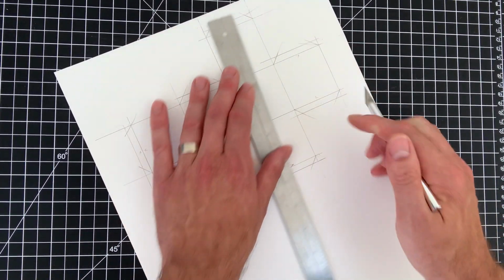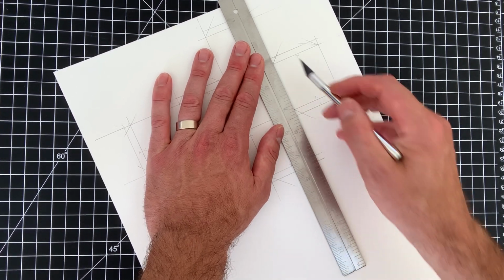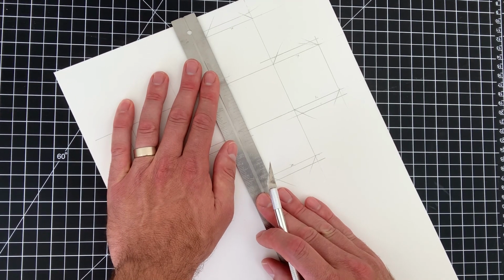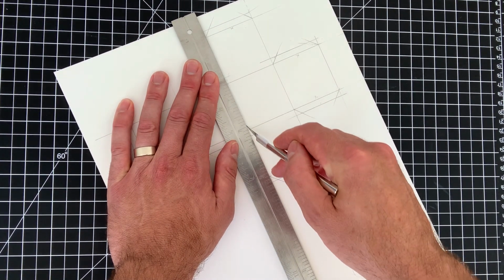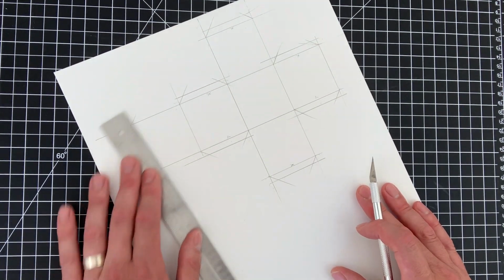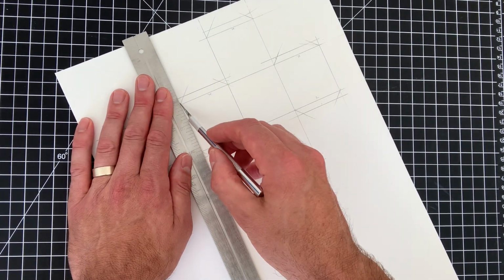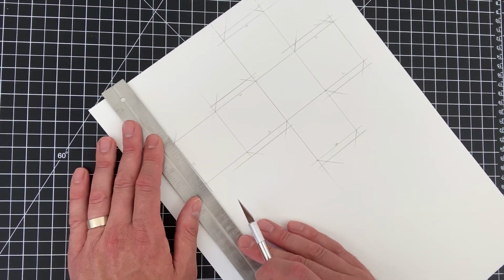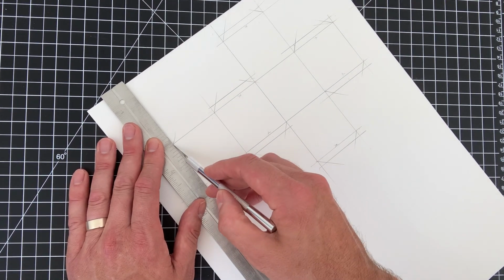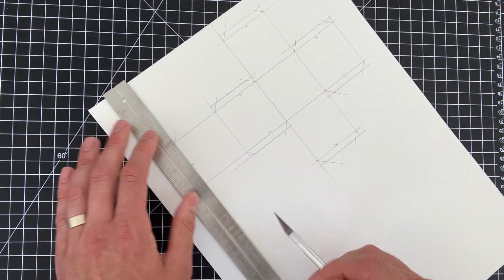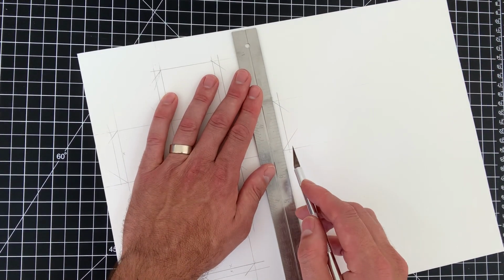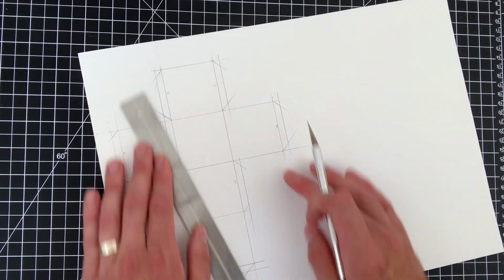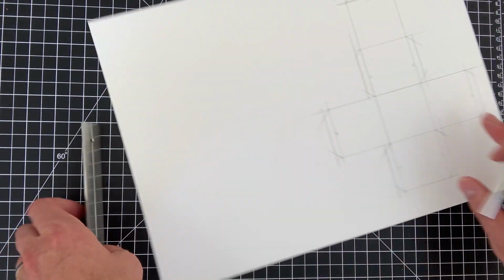The other two score spots will be right here. That's a score. That's a score. That's a score here. And anywhere there's a tab is a score. I already got those two tabs. I don't think I got this one.